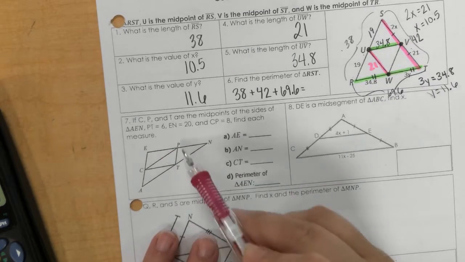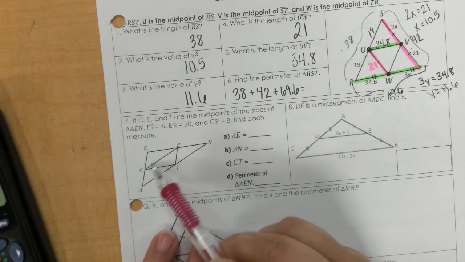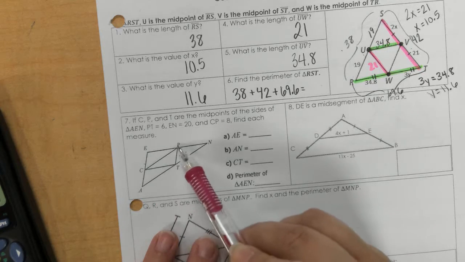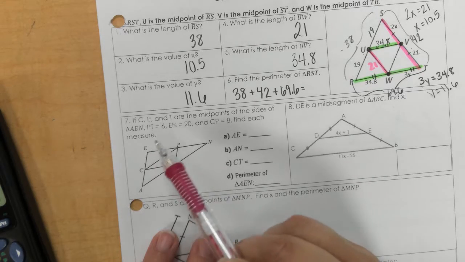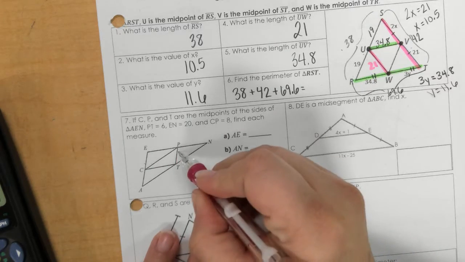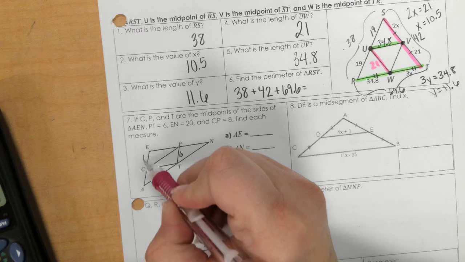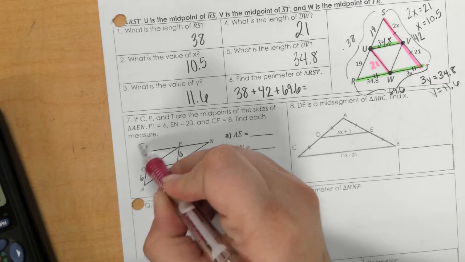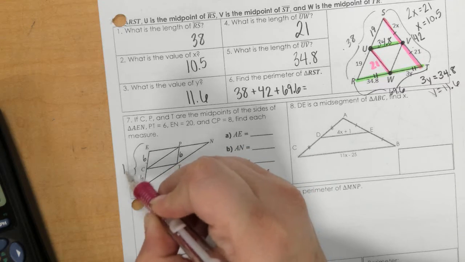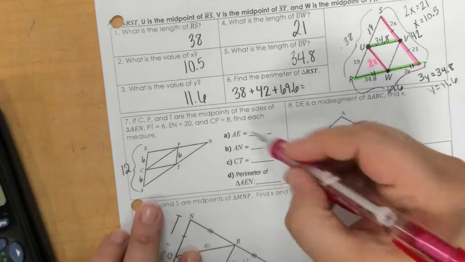For number 7, it tells us that C, P, and T are all midpoints of the triangle. So we know that these are all mid-segments here inside the triangle. PT is 6. That means that CE is 6 and so is CA, which makes that whole side 12. Okay, so AE is 12.